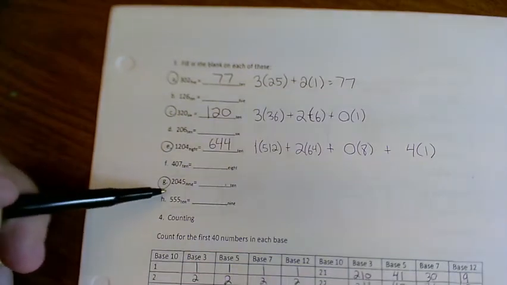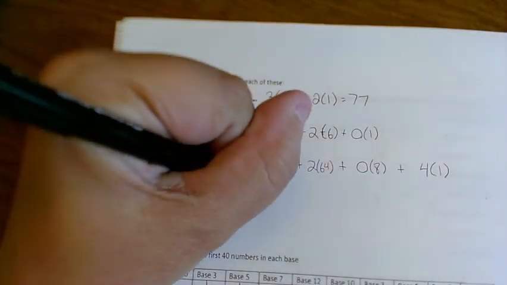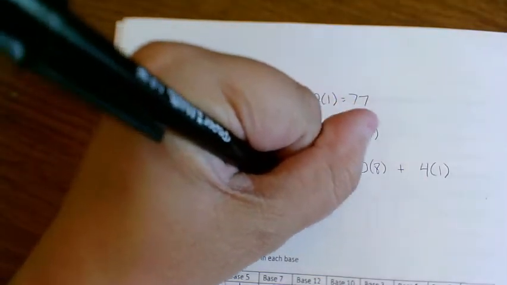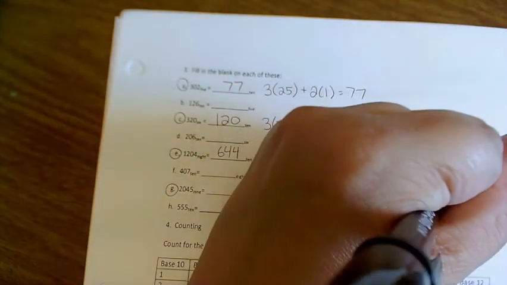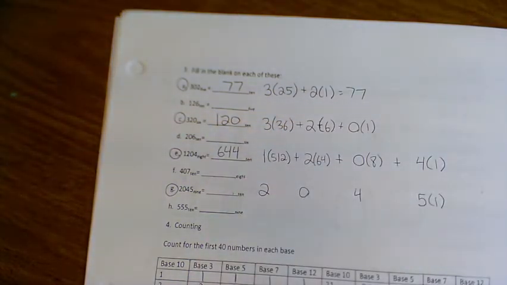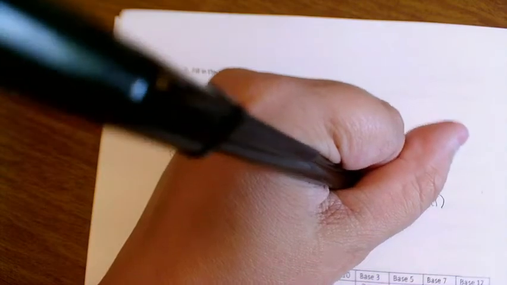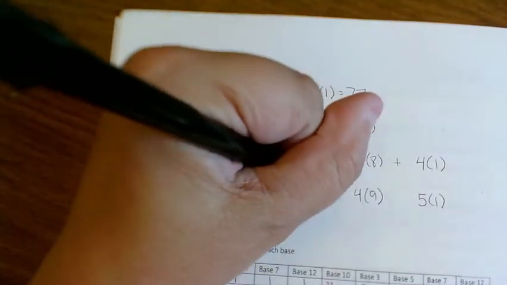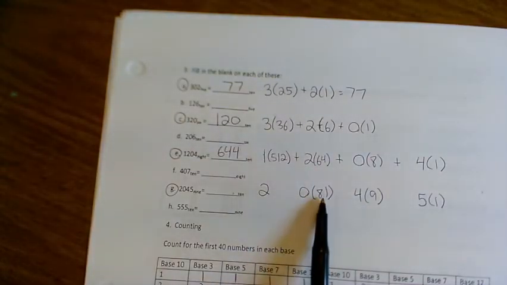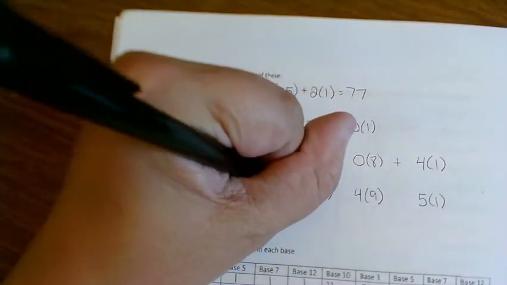And then finally, let's see, 2045 in base 9. So 2 cubes, flats, 4 longs, 5 units. So in base 9, units would be worth 1 apiece. 4 longs would be worth 9 apiece, so we have 4 of those. 9 nines would make a flat, so a flat would be worth 81. And then cubes, 9 81s, so 9 flats, 9 times 81. So that would be 729.